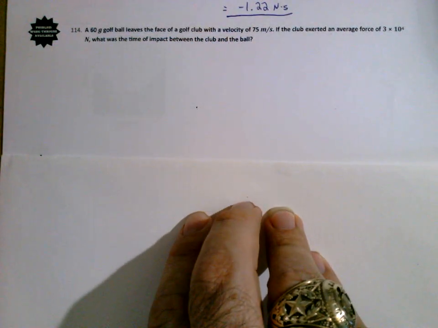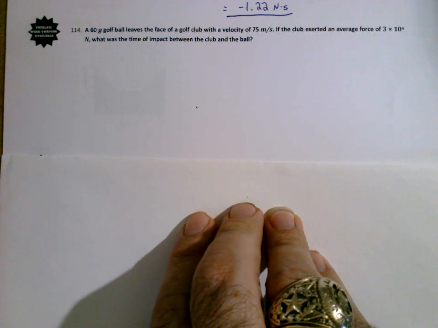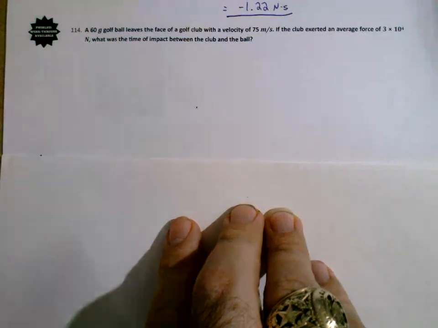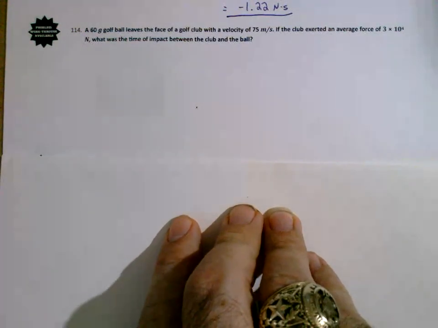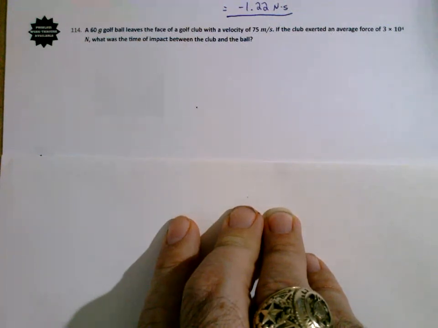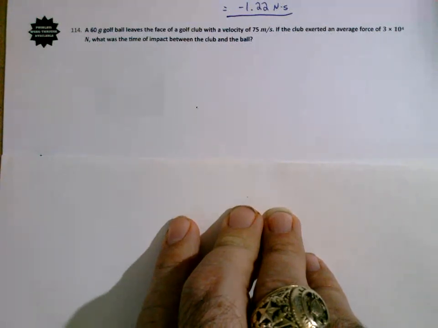This is a problem worked through for problem 114 in lesson 4.2, solving for the impulse using a numerical calculation method. Now, in this problem, a 60-gram golf ball leaves the face of a golf club with a velocity of 75 meters per second. If the club exerts an average force of 3 times 10 to the fourth newtons, what was the time of impact between the club and the ball?